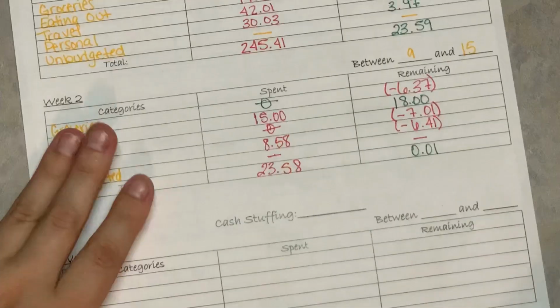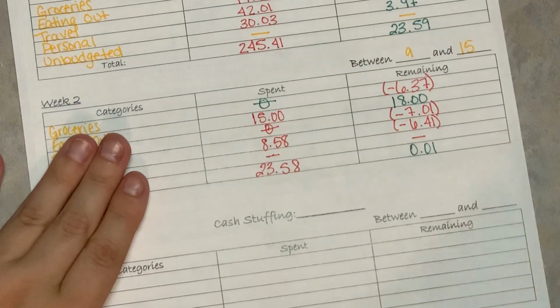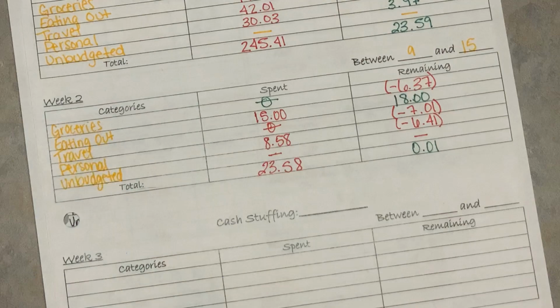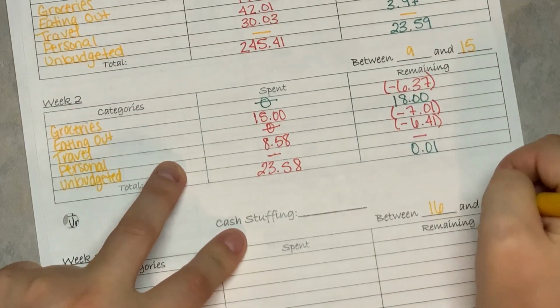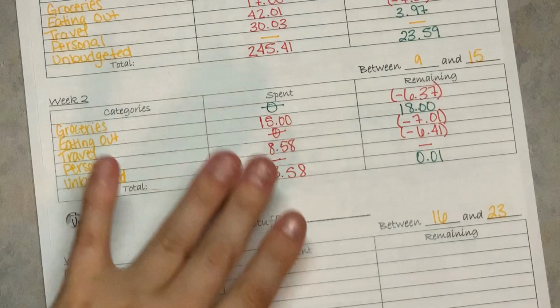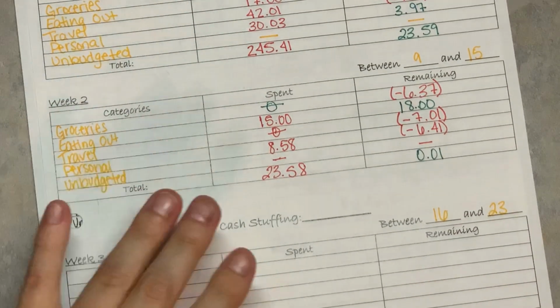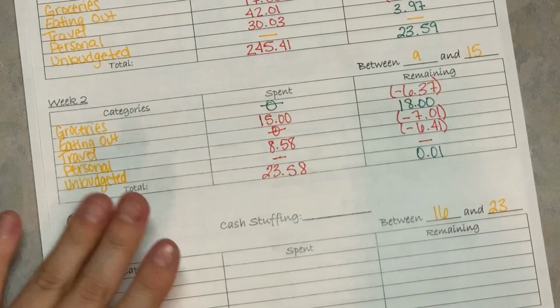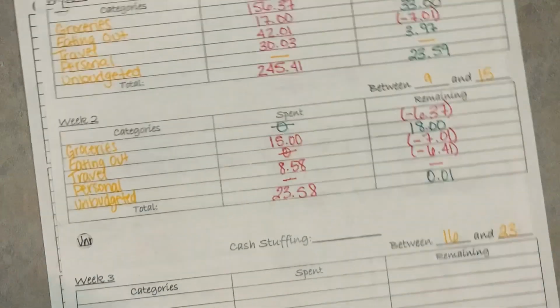For week 3, that should end on the 23rd. So I'll go ahead and fill in just the dates. It'll be from the 16th through the 23rd. I am currently in the middle of this week, and so far so good. I did get new cash out. I'm sure if you saw my previous video, I'll link it up here for my cash stuffing. And I will check back with you on the 23rd for that, or the 24th probably actually.